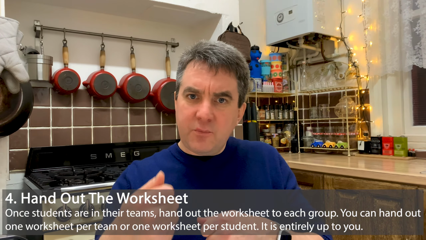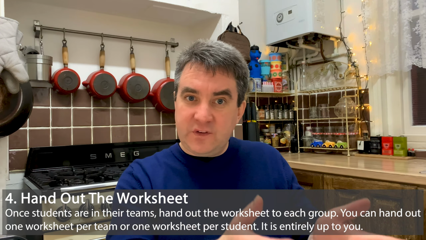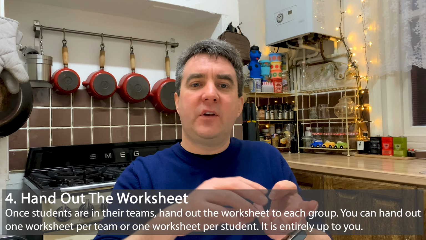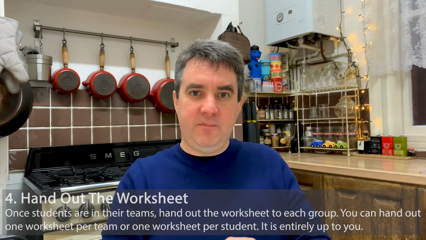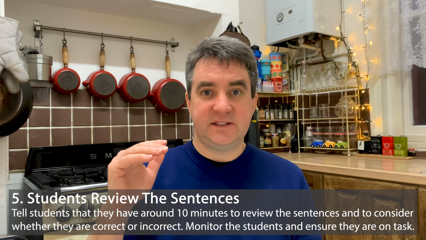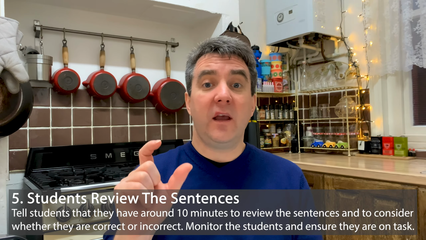Once you've placed students into their small groups, hand out the worksheet per group. You could either hand out one worksheet per team, or, if you have 3 students in a small group, you could hand out 3 worksheets in that team. Tell students that they have around 10 minutes to read each sentence and decide whether that particular sentence is correct or incorrect grammatically. Normally, if they think it's correct, they can tick it. If they think it's incorrect, they can put a cross next to it.